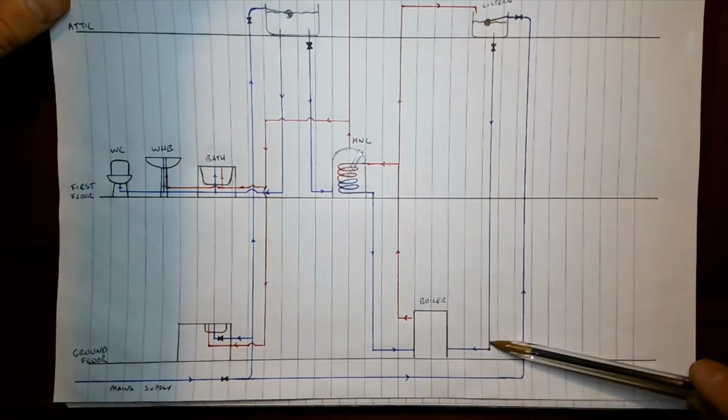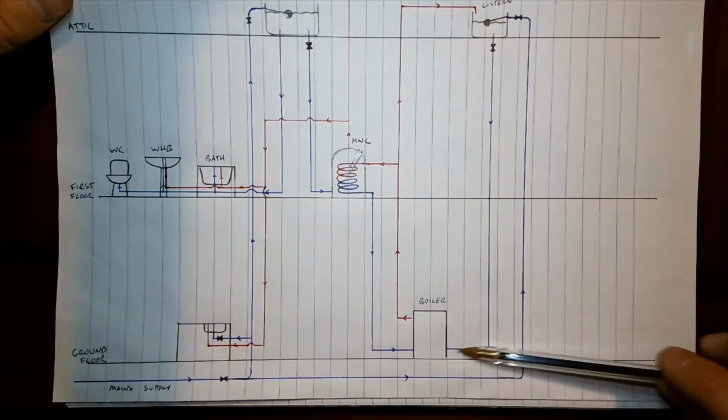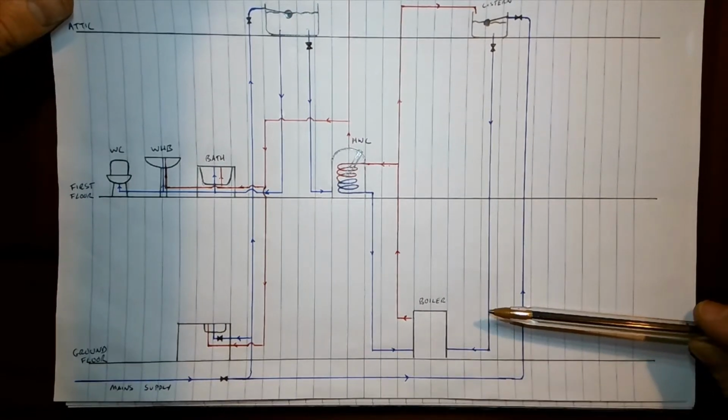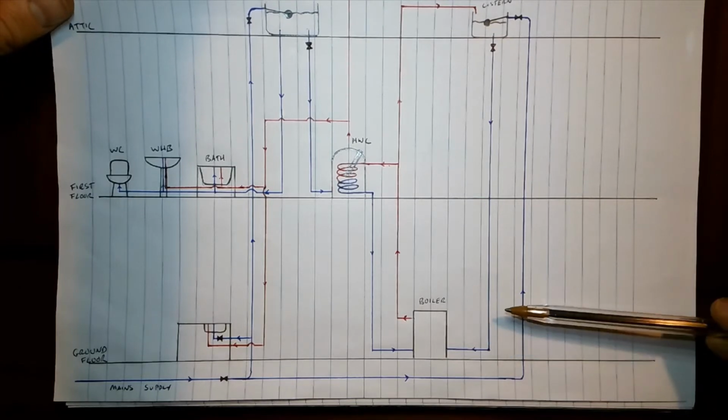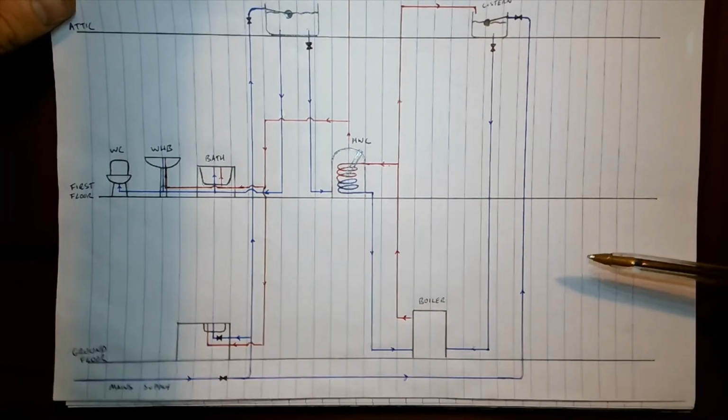So usually out of this side of the boiler, another network of pipe, the network of heating, will be supplied. Okay, so just like the indirect and the direct cold water systems, there's two types of plumbing systems that go throughout your radiators, and they both have their advantages and disadvantages. So we'll look at the first one here.